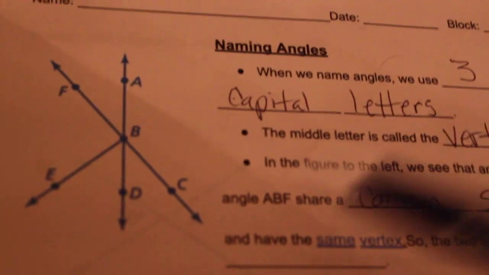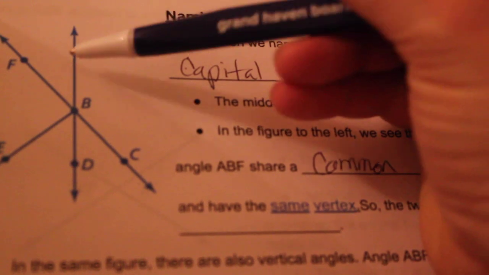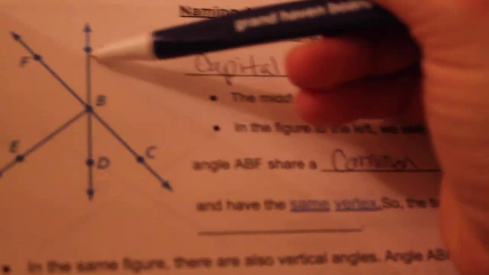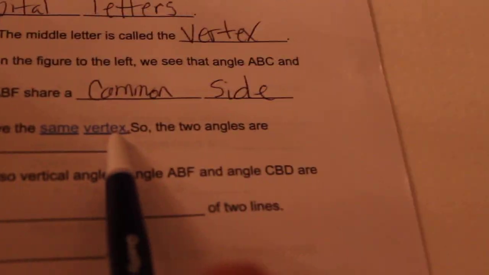If we look them over, we can see that ABC and ABF share this common side of AB. They also have the same vertex, so the two angles are adjacent.